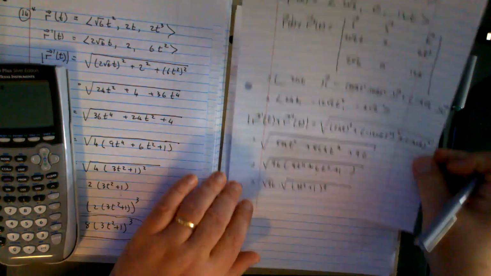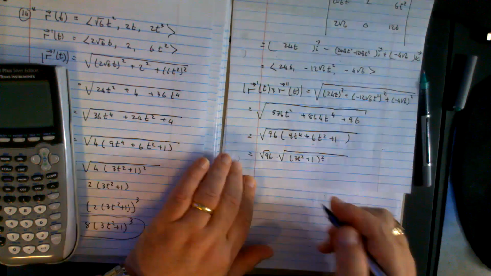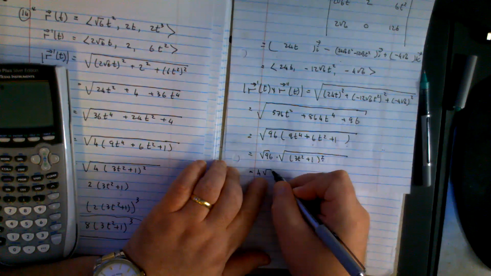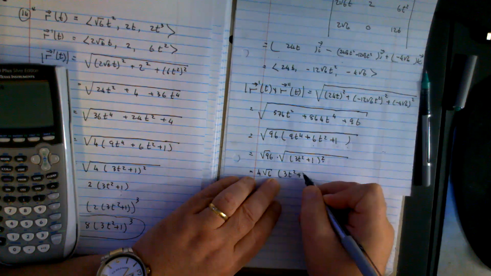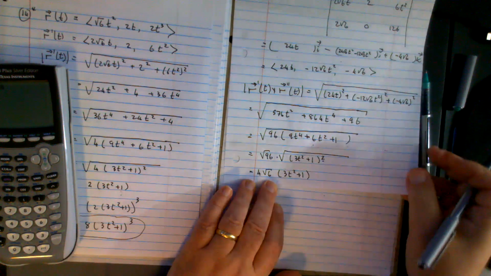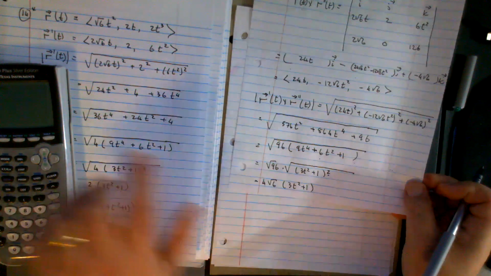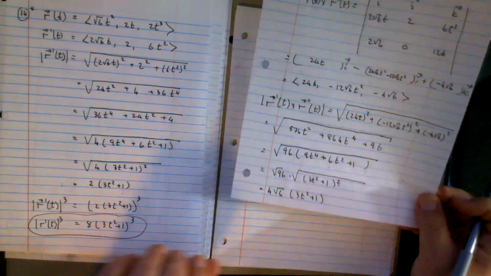And 96 can be simplified. It can be simplified as 4 root 6. And this guy can be simplified as 3t squared plus 1. So we now have the second piece of the puzzle.